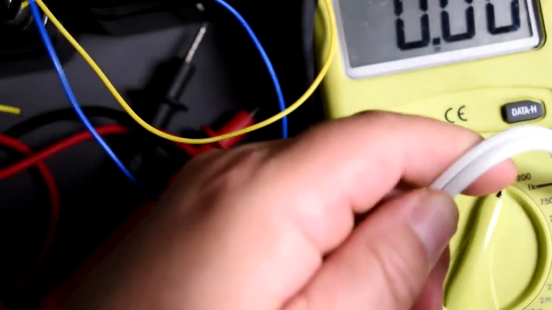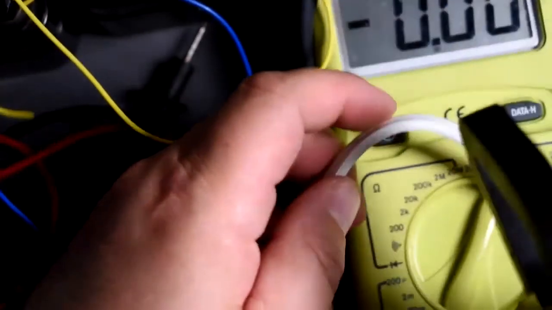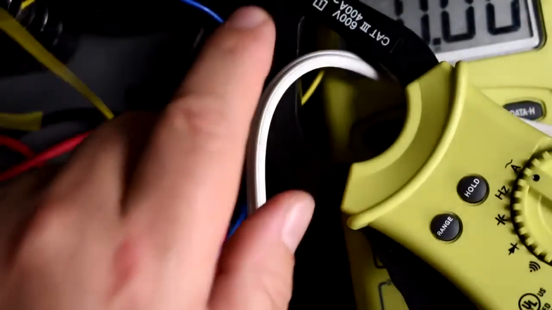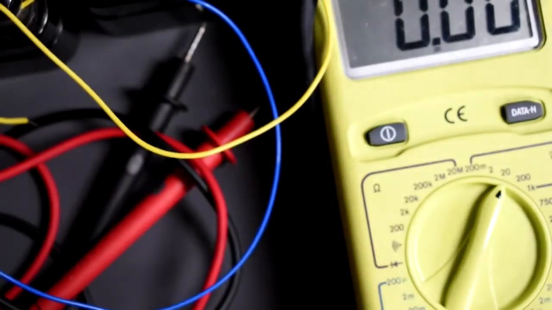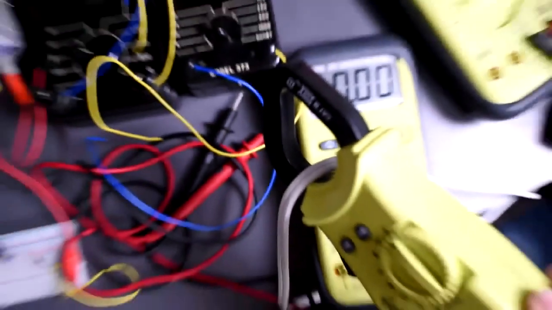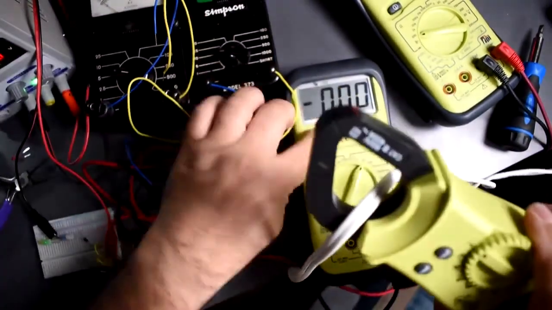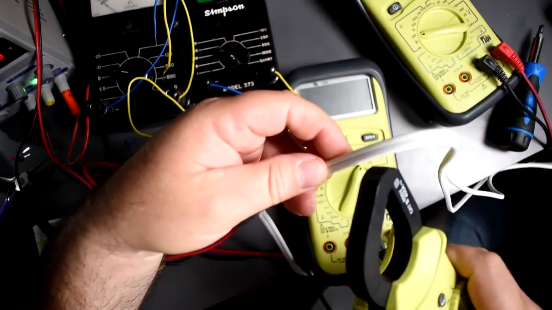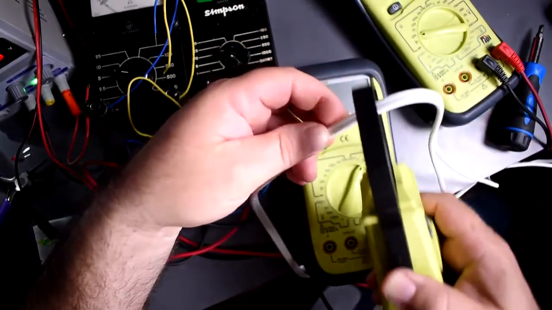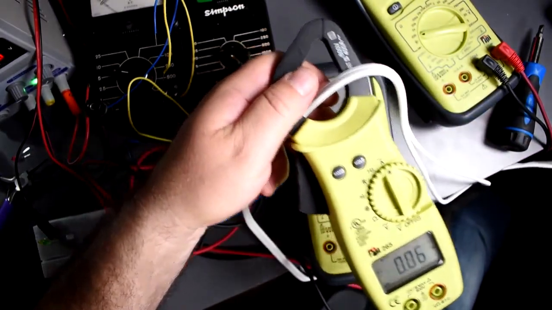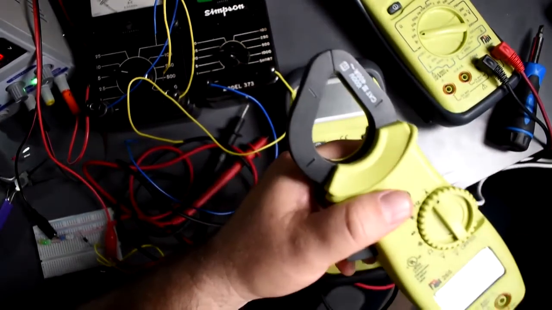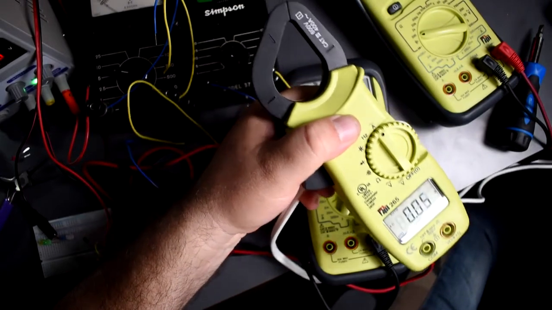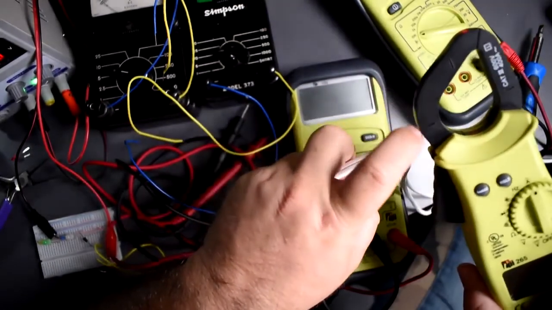So let's get some focus happening. I'm going to clamp this clamp-on meter onto the wire. It's just going to pass through here. Just turn this off. I'm going to clamp it on, just like that. Open it like this and clamp on. Originally, without anything, it shows a bit of noise here, 0.06 of an amp, and this is just the noise that this coil is picking up.